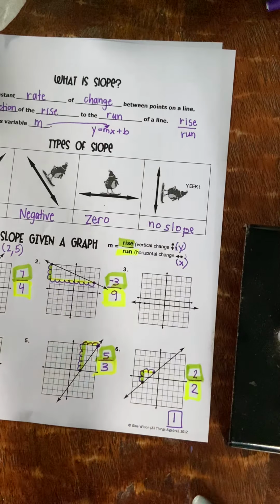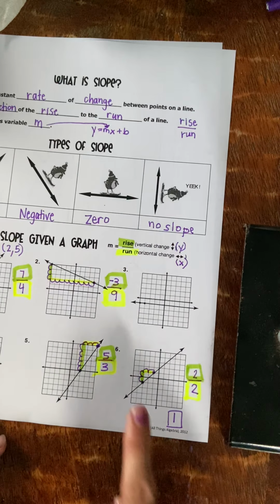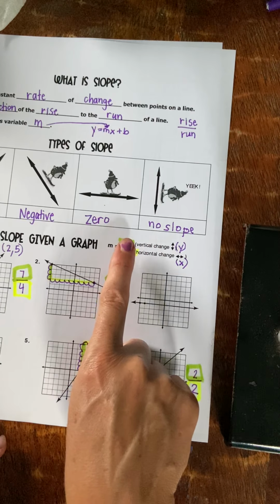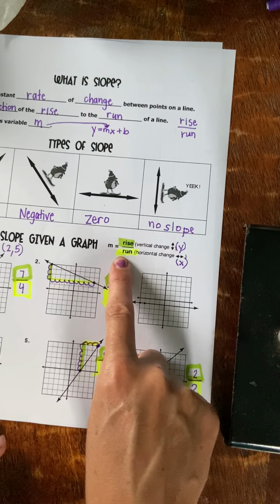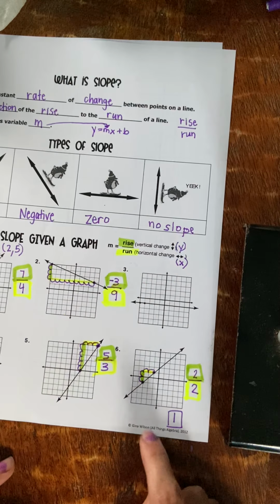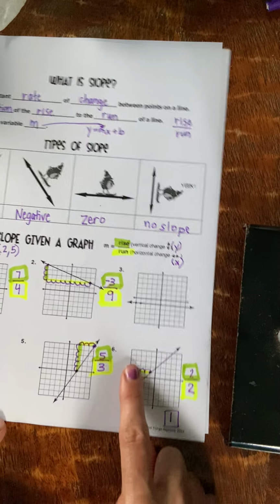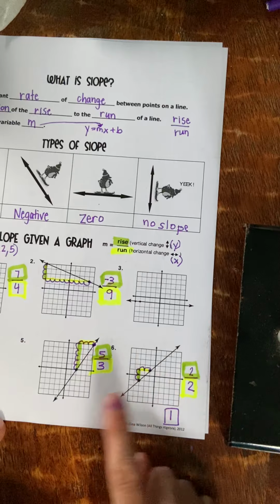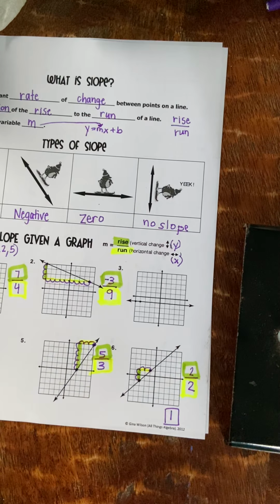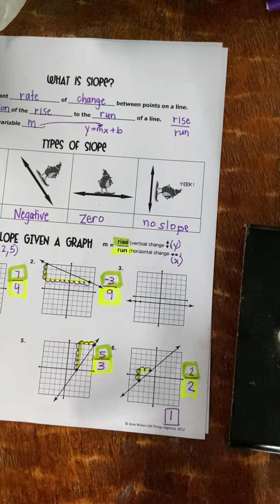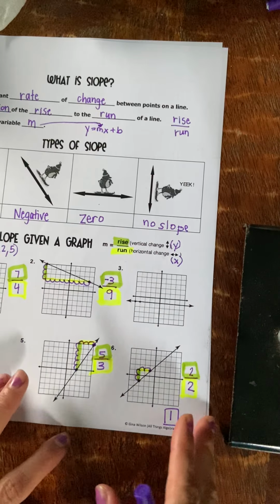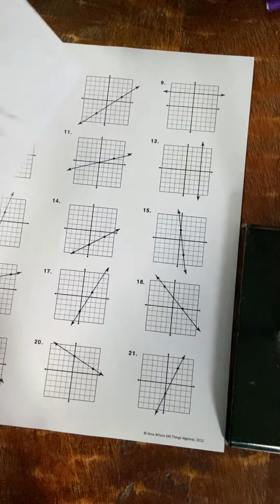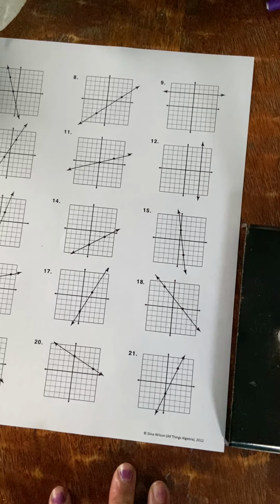I'm trying to stay organized and visually help you because I highlighted here: rise is your Y axis numbers and your run is your X. So going up and down is the Y axis. Going left and right is your X axis. Those are just reminders. So again, no slope and 0 slope are these, and you shouldn't have many of those for your homework.